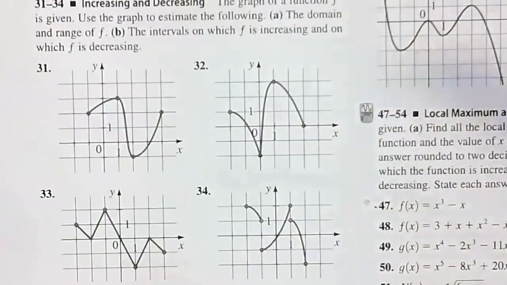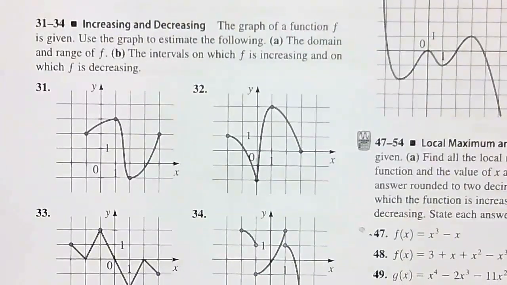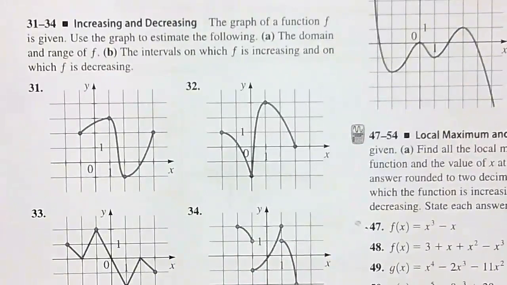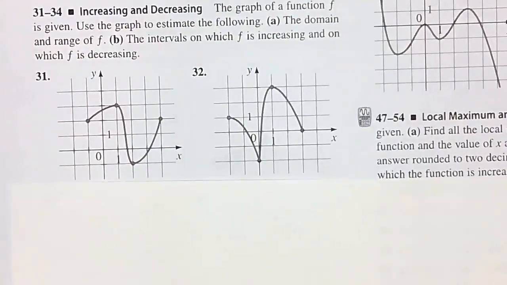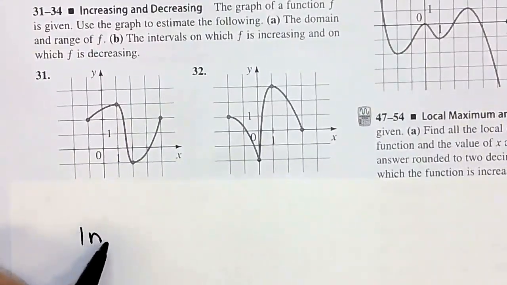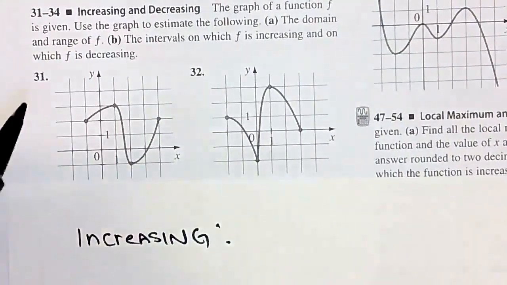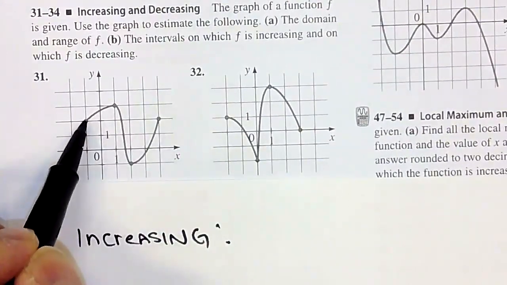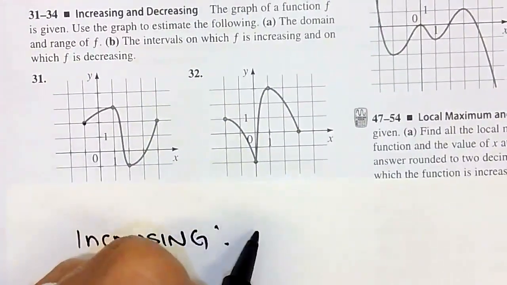Okay. Again, I'm just focusing on part B, intervals on which f is increasing and intervals on which f is decreasing. I'm going to also add my local max and my local min. Let's do 31. So here on number 31, it's increasing from left to right. This point here at -1 to 1.